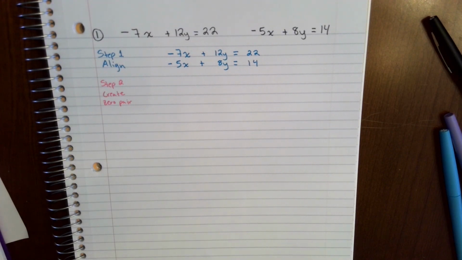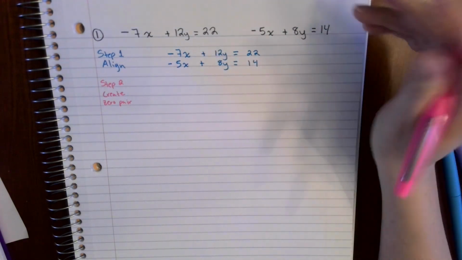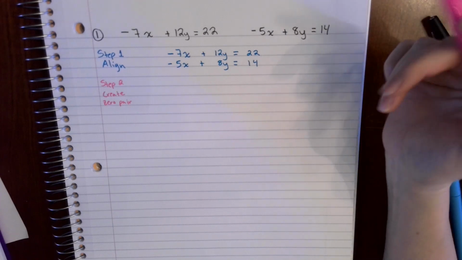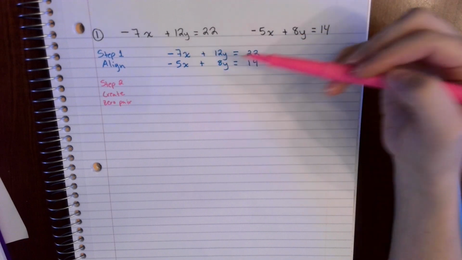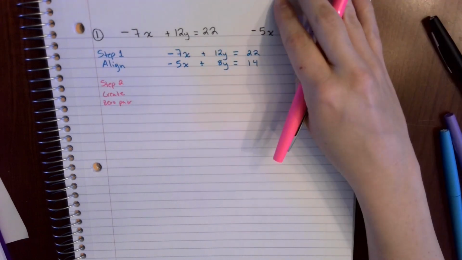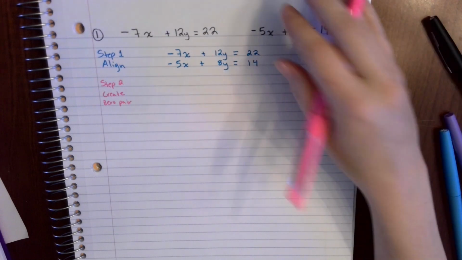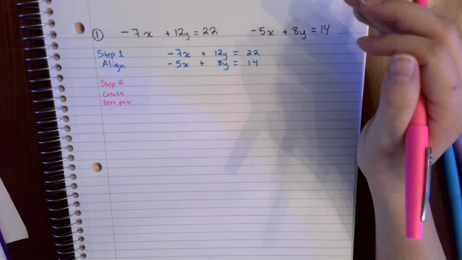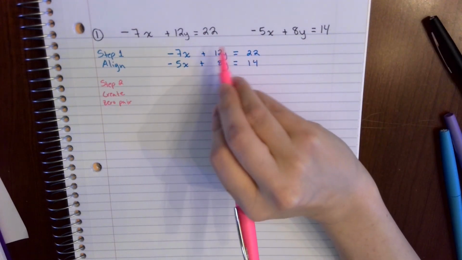So to create the zero pair, you first have to identify which variable you are going to go ahead and get rid of. So I like to look at the ones that seem to have an easier match. And in this case, either one of them would be easily created. I could create one with the x's, I could create one with the y's. It does not matter. What I'm going to go ahead and do is focus on creating a zero pair out of the y's.